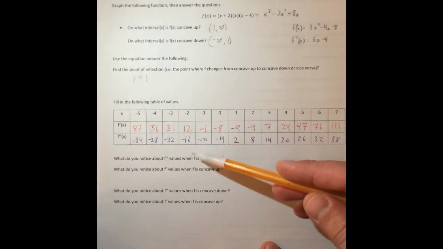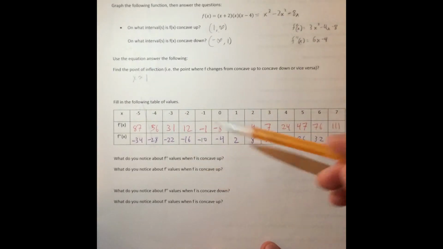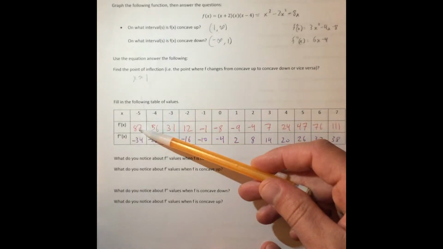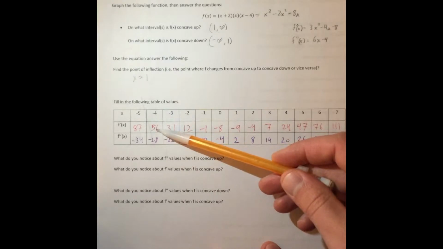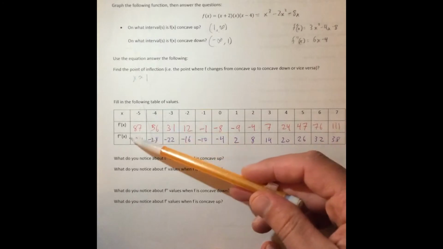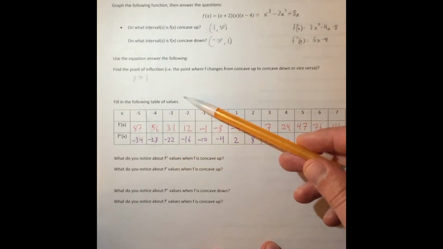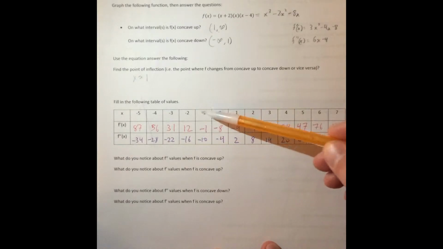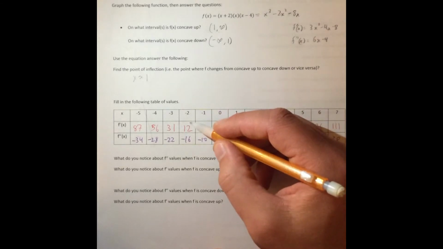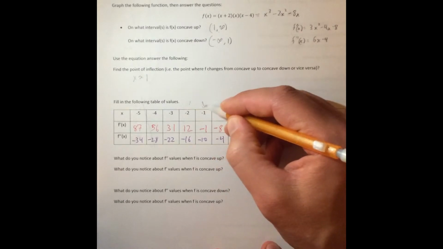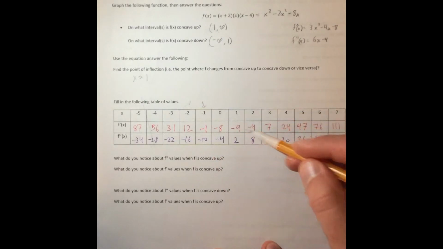When I go to fill in the table down here, here's what's going to happen. I fill in the table with all my f prime values. So the derivative at negative 5 is 87, derivative at negative 4 is 56, etc. So it's positive, which means the function is going up. Then somewhere between negative 2 and negative 1, it's going to be 0, because then it becomes negative, which means it's switched from increasing to decreasing.